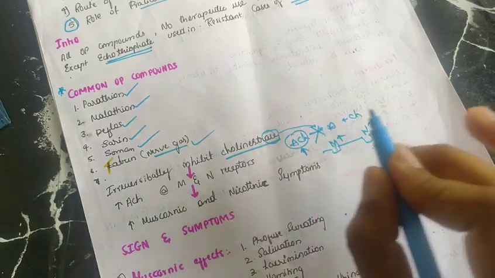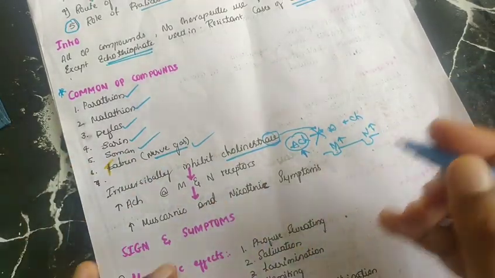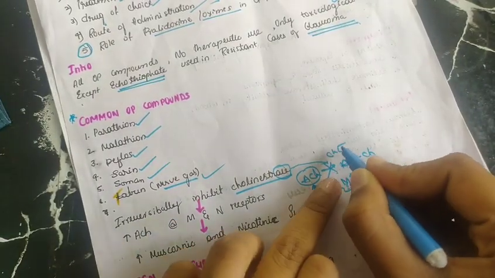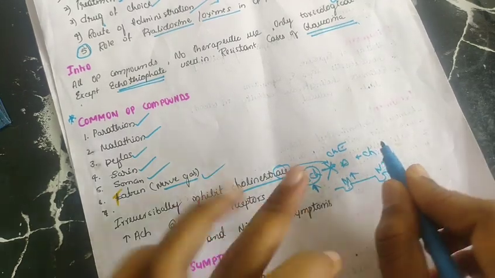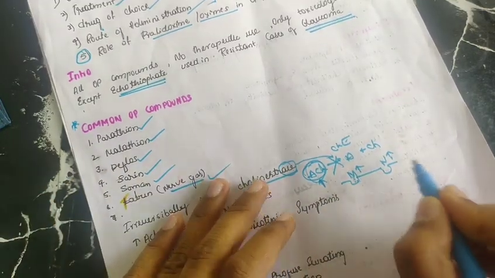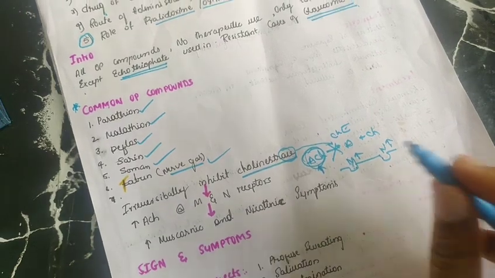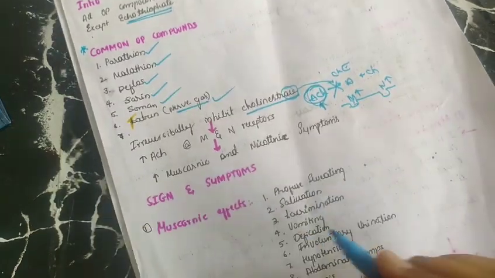This is the mechanism of how OP poisoning works. First, it irreversibly blocks the cholinesterase enzyme. So the breakdown of acetylcholine into acetate and choline will be reduced. Acetylcholine concentration will be increased at muscarinic and nicotinic sites, so there will be increased muscarinic and nicotinic activity. So the signs and symptoms will be increased muscarinic effects and nicotinic effects. We'll see the signs and symptoms.